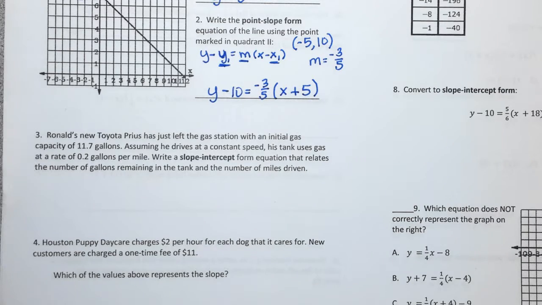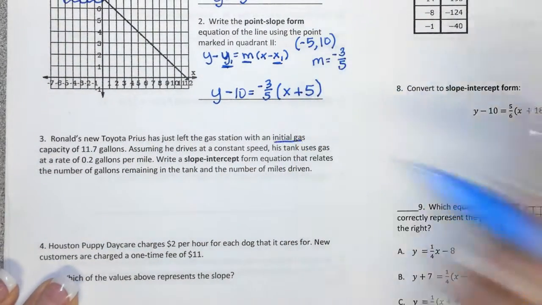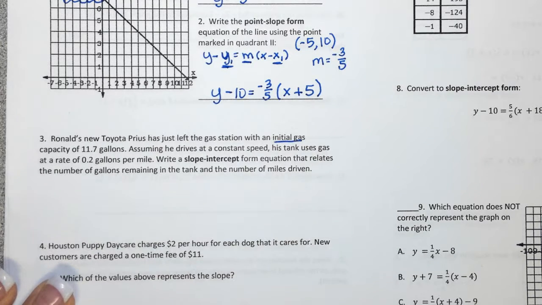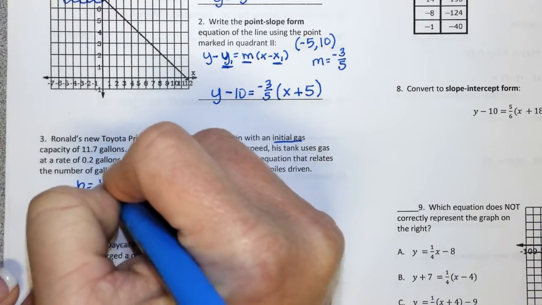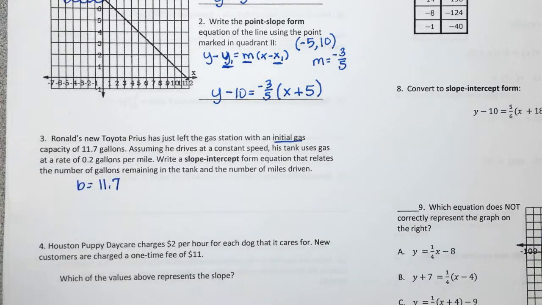Okay, number 3 says, Ronald's new Toyota Prius has just left the gas station with initial gas capacity of 11.7 gallons. This initial gas capacity of 11.7 tells me that it is the y-intercept or the slope? It is the y-intercept, that initial value, right? That was one of the keywords that we used. So we know that b equals 11.7. We don't know if we need it yet, but we're just going to go ahead and write it because that's what we recognize it as.